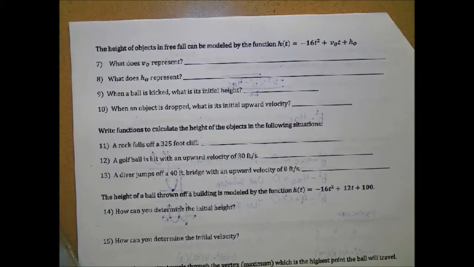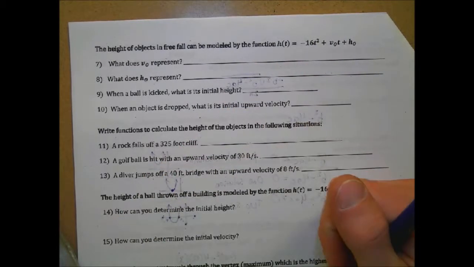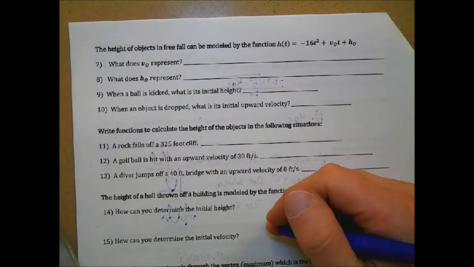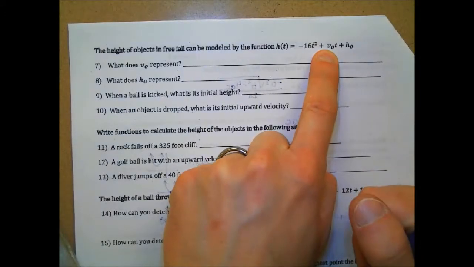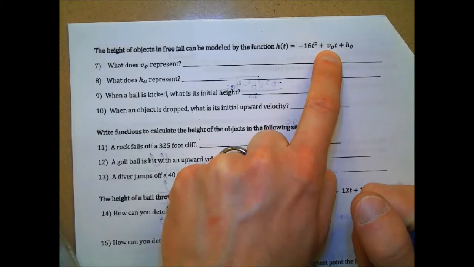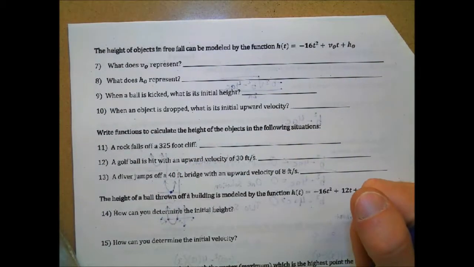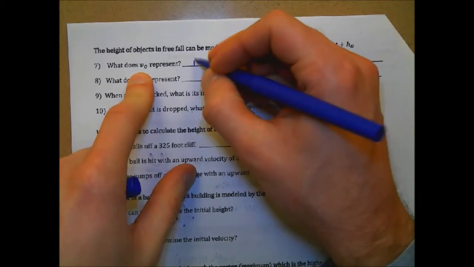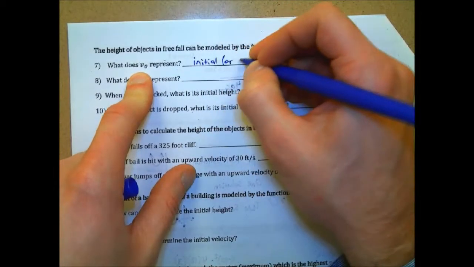So we talked about particle motion and how things move through the air when they're hit or kicked or something like that. So we want to talk about some of these numbers here. So v sub 0. Whenever you see a sub 0, like a 0 below things a little bit there, that means an initial, or you could also say, starting.